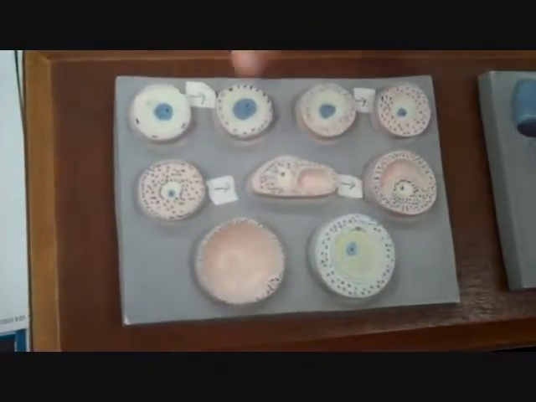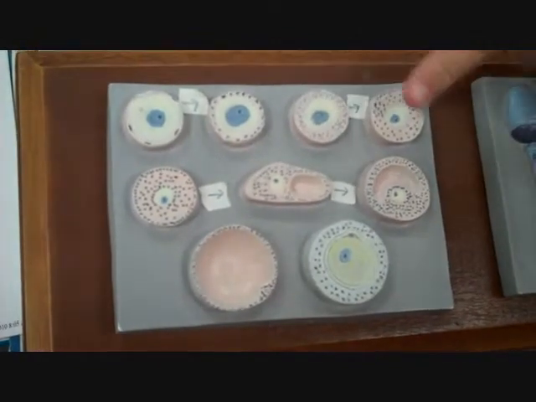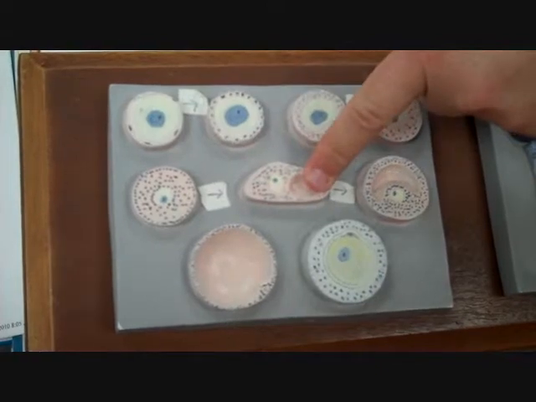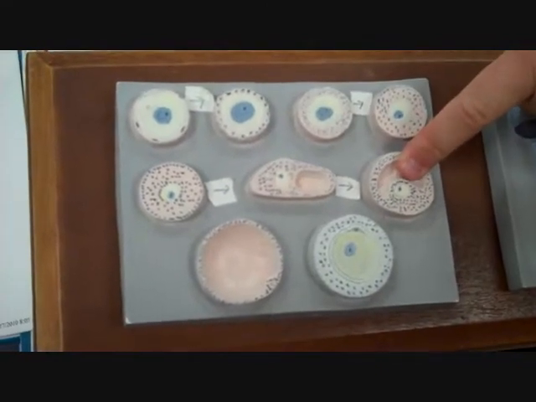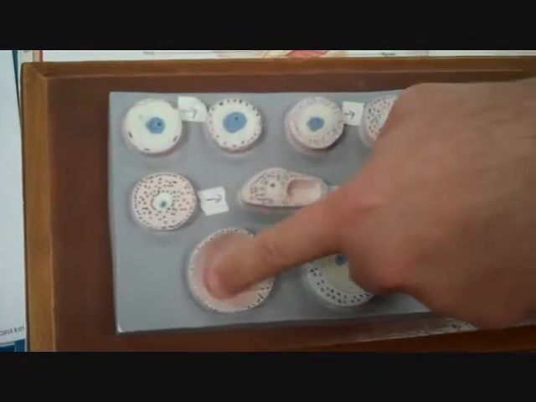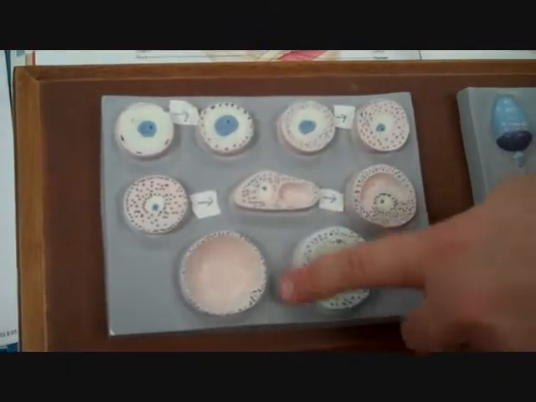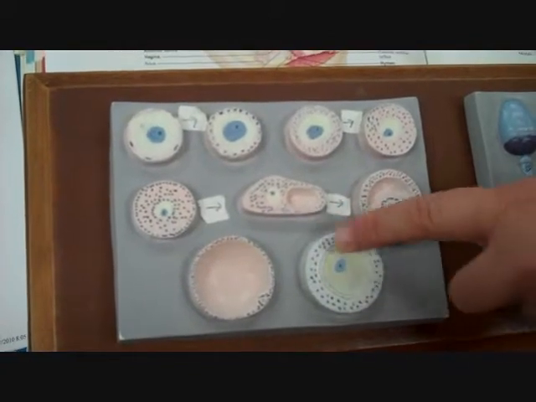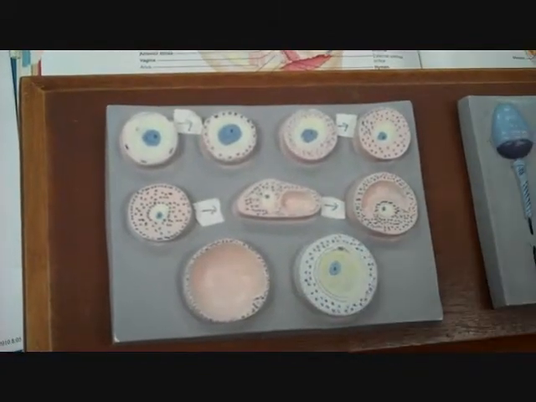Primary follicle, primary follicle, primary follicle, primary follicle, primary follicle, secondary follicle with the presence of the antrum. Okay. Same thing, secondary with the antrum. Graafian follicle with a large antrum on the inside, and then this is the egg. Here's the ovum, there's the zona pellucida, and then there's the corona radiata around the outside.